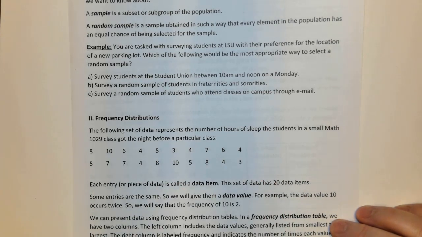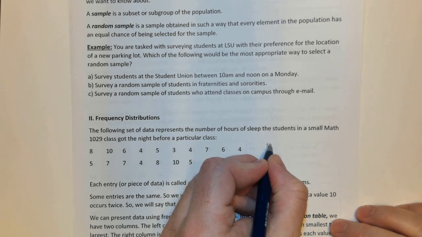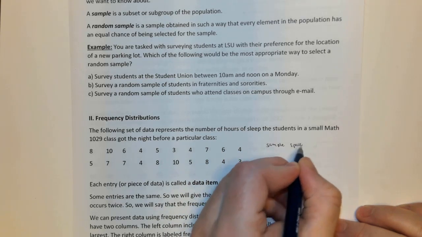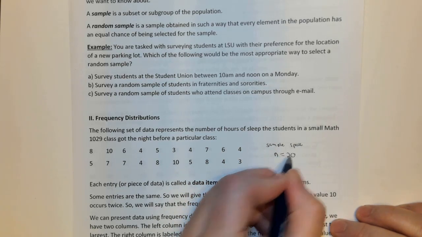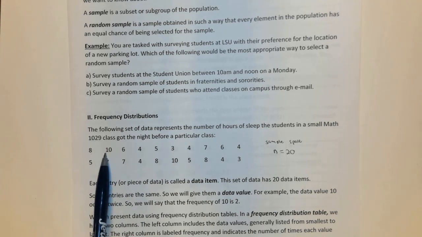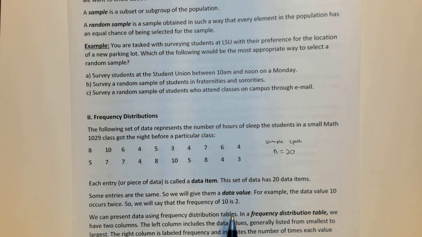Okay. So let's write that. Our sample space, or population, is 20. So usually what we do is we write N equals 20. N is our population. All right, so each entry or piece of data is called a data item. So that's a data item, that's a data item, that's a data item, etc. You also will notice that some things occur more than once, like these 7s occur 3 times, or 10 occurs twice. So what we might say is that the frequency of 10 is 2. That's going to come into play later on.